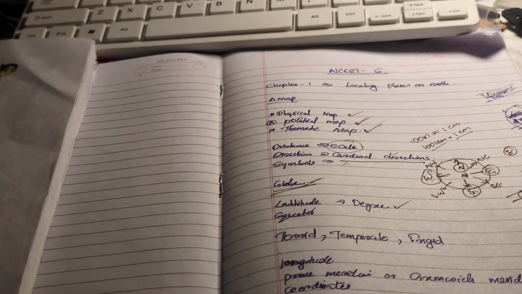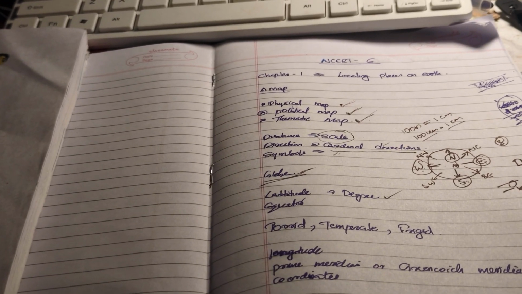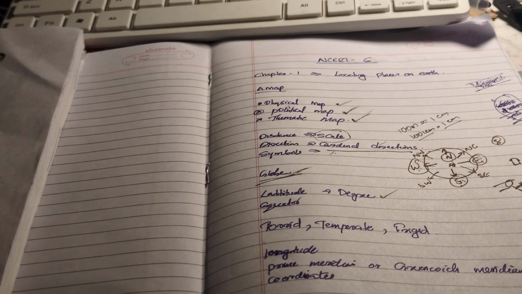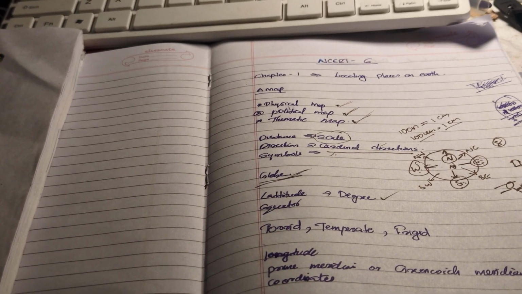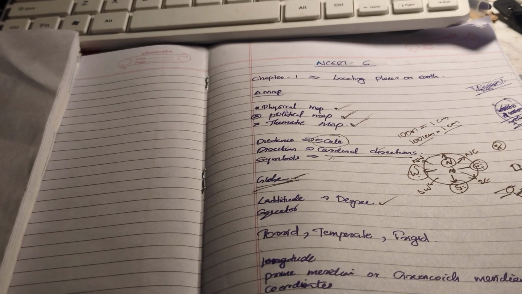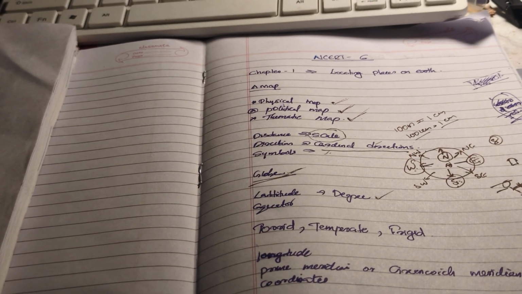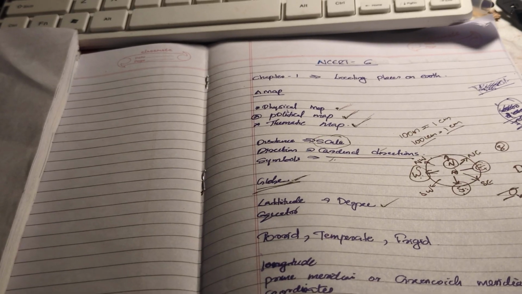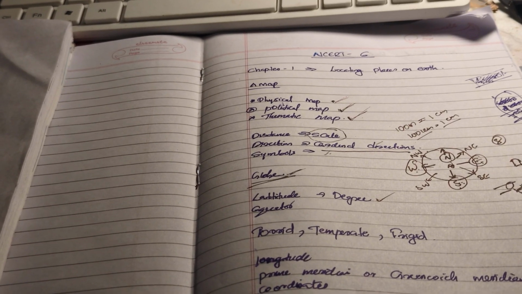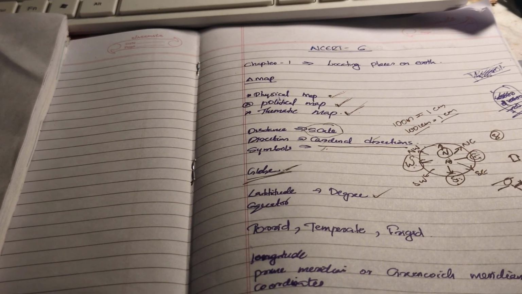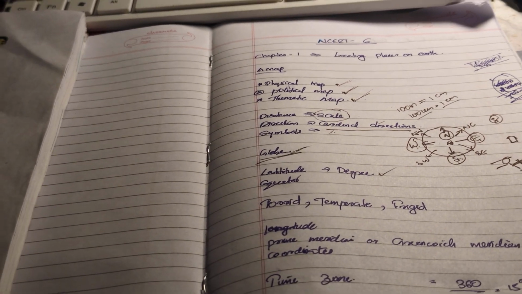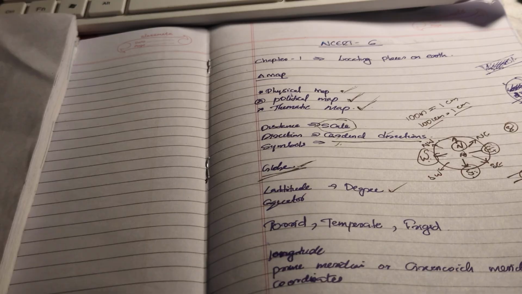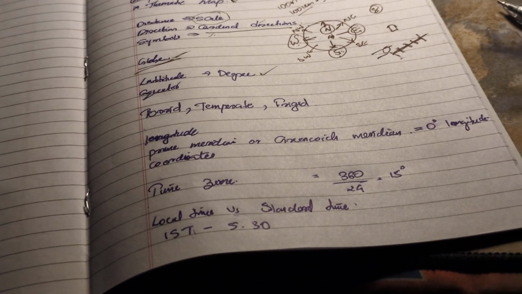Next, sorry, I have wrongly mentioned that the Earth always rotates from the east to west. It was not right. It was actually west to east. Sorry, pardon me. Anyway, I have rectified it. So Earth always rotates from the west to east.